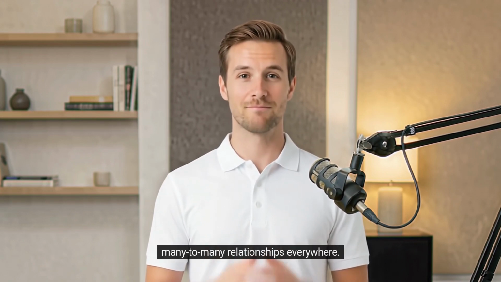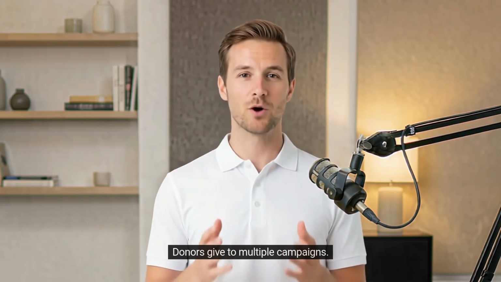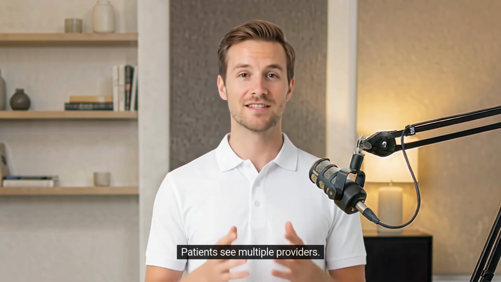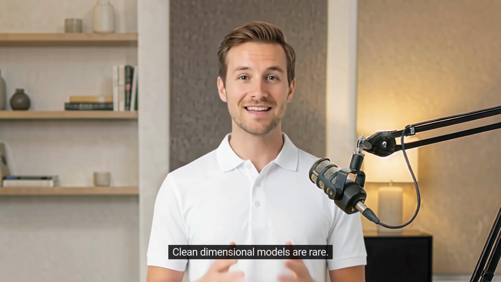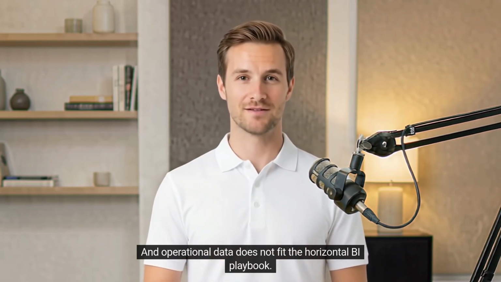And fourth, many-to-many relationships everywhere. Donors give to multiple campaigns. Patients see multiple providers. Clean dimensional models are rare. This isn't bad data. It's operational data. And operational data does not fit the horizontal BI playbook.